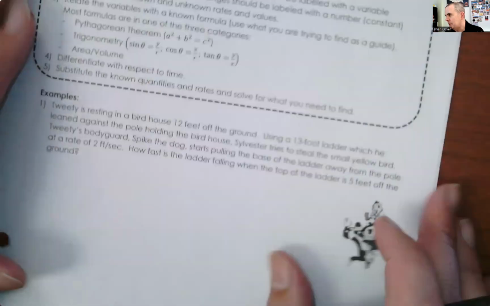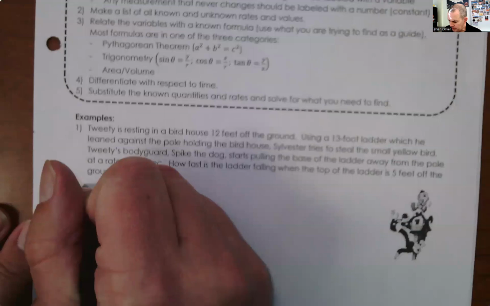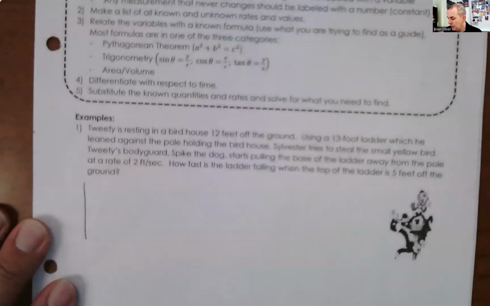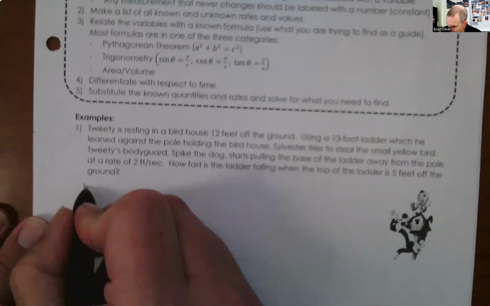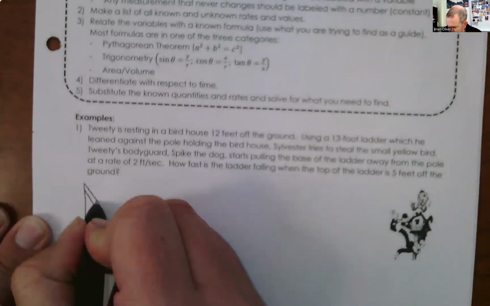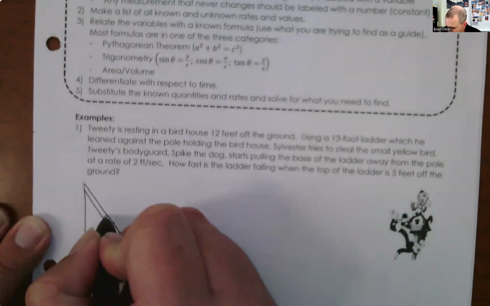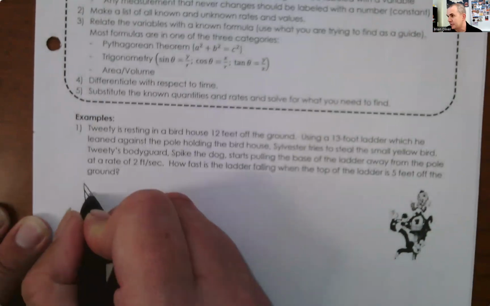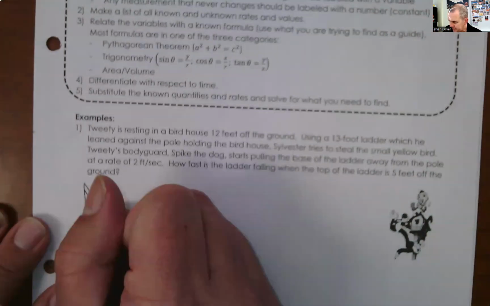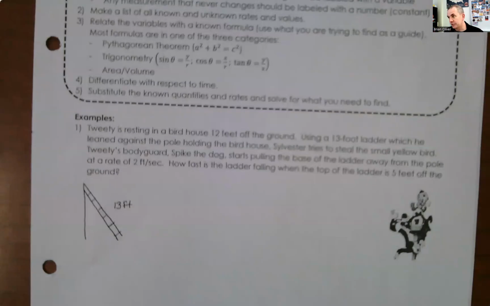So in other words, let's visualize this, because a lot of times if you can visualize it initially, it's going to help with the problem. What we have is a birdhouse up on a pole, and a ladder that's leaning against it. The one thing we know for certain, without question, is not going to change is that this ladder is 13 feet. We know for a fact that that ladder is 13 feet.